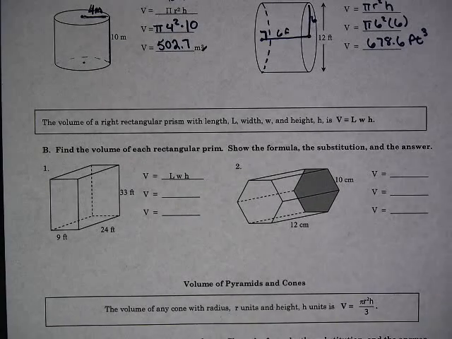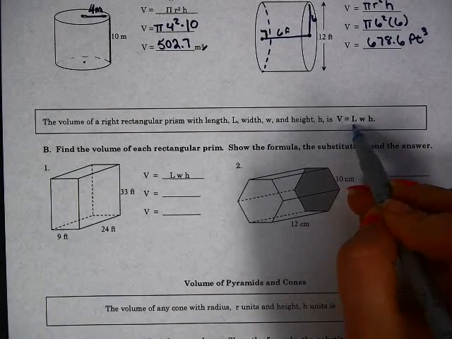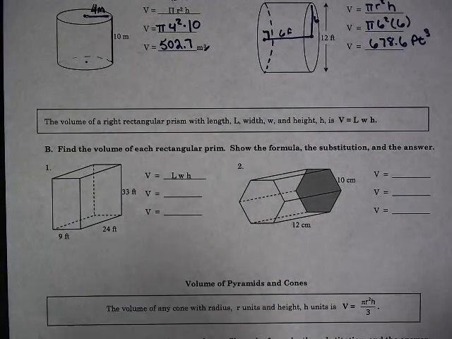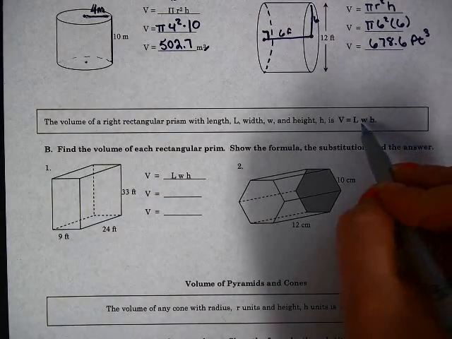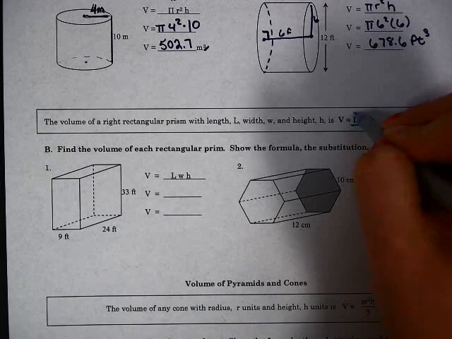Okay, the volume of a right prism with the length L, width of W, and height H is found by doing length times width times height. Okay, I also want to bring to your attention length times width is our base.